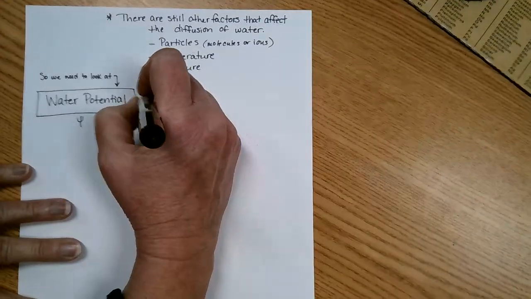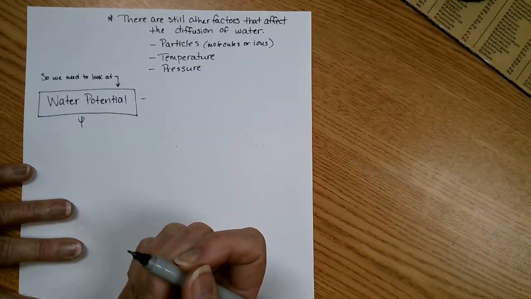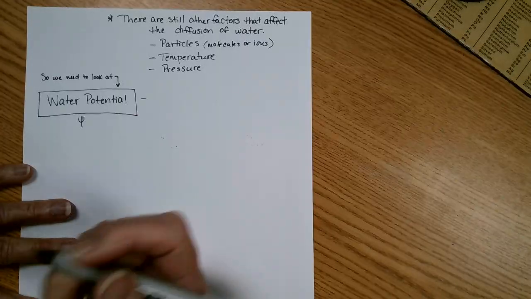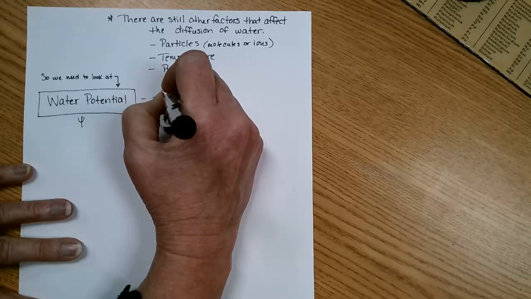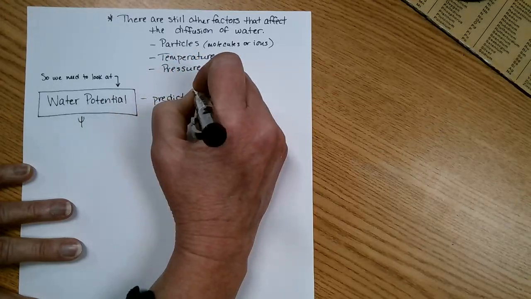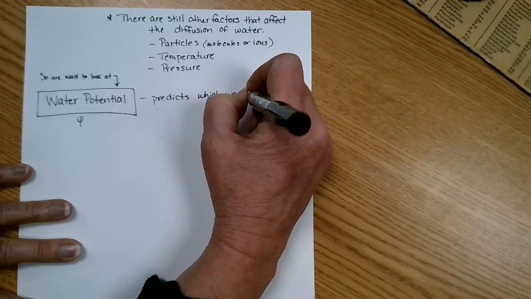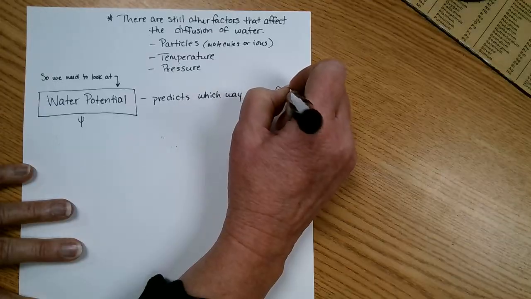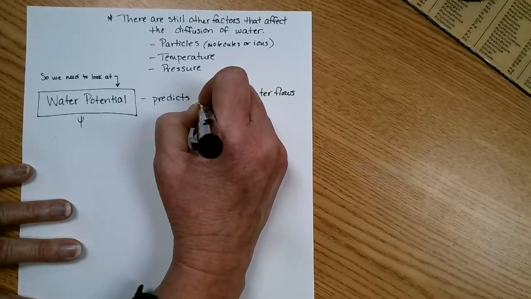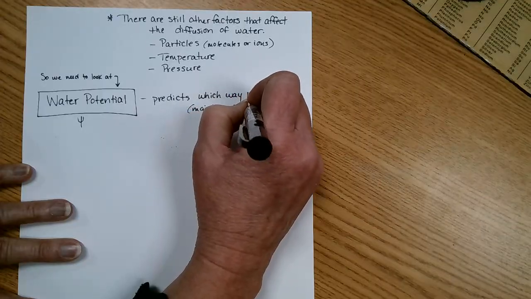Water potential is going to predict which way water will flow, mainly in plants, because we care about plants.